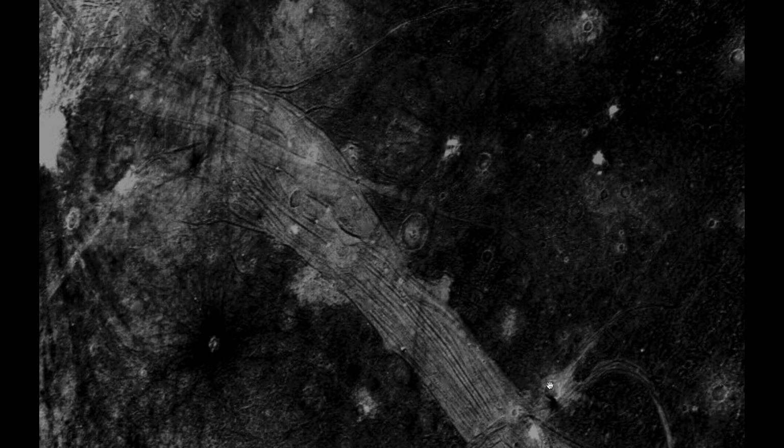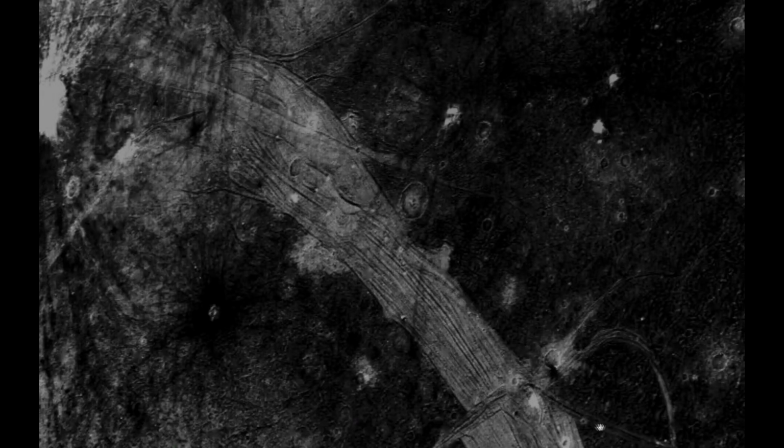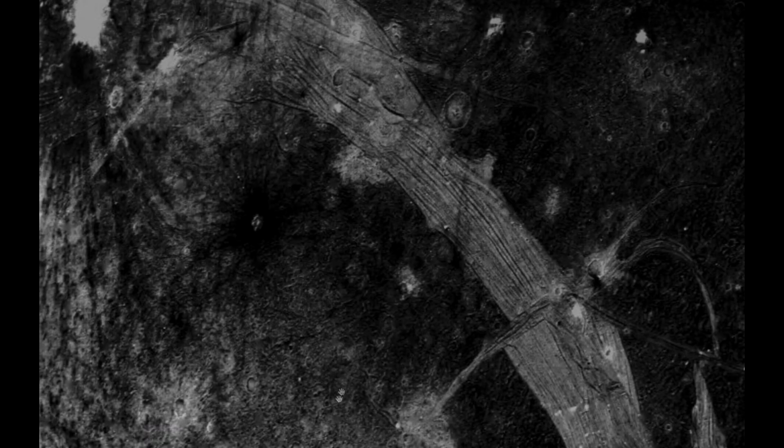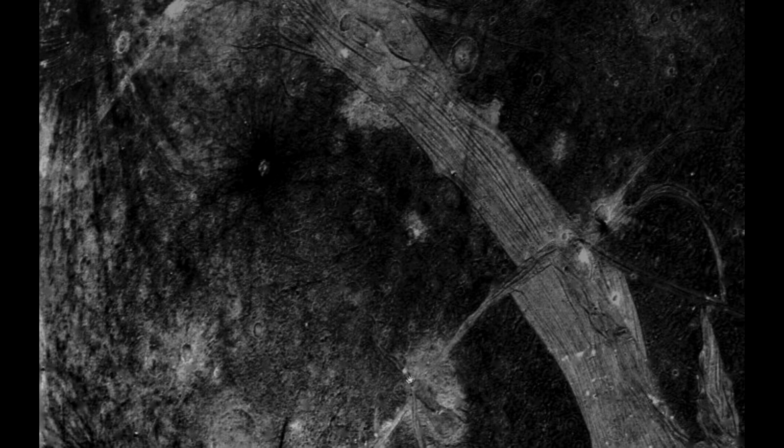Circular, seems to be a tunnel here, judging by the shadows there. Interconnecting pathways here into this giant highway here. And structures all over the place.